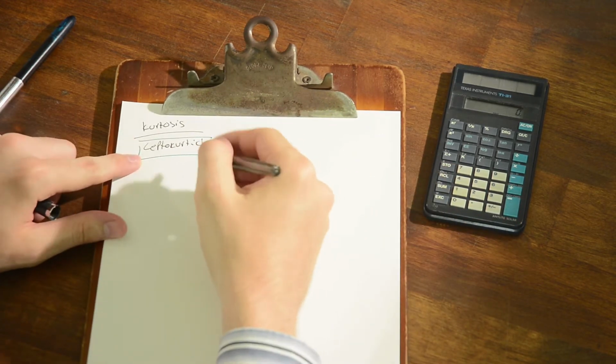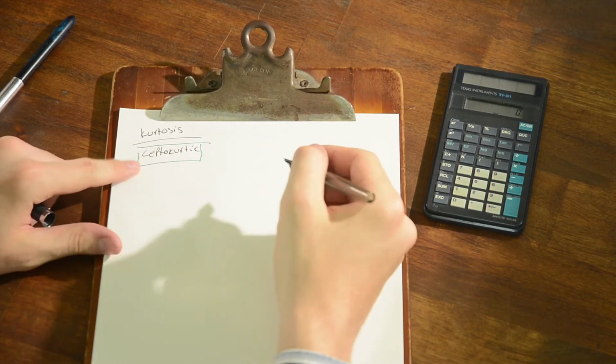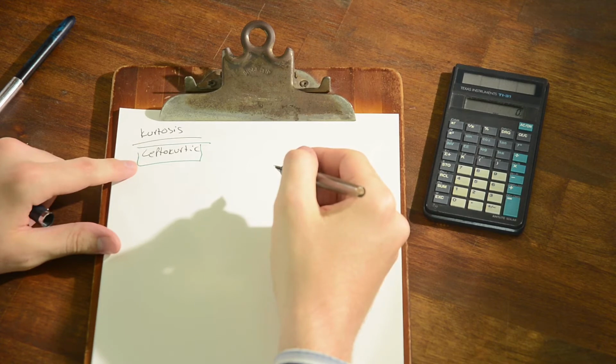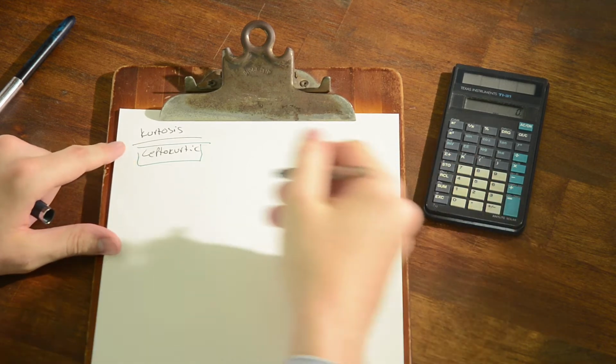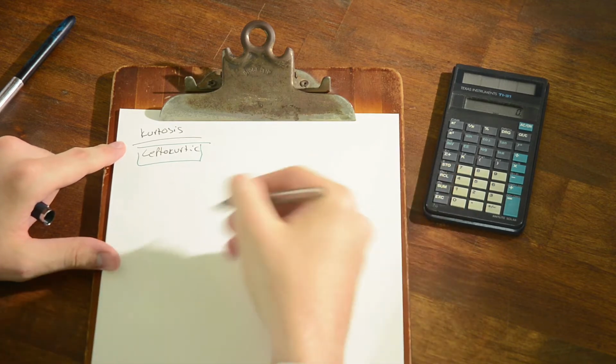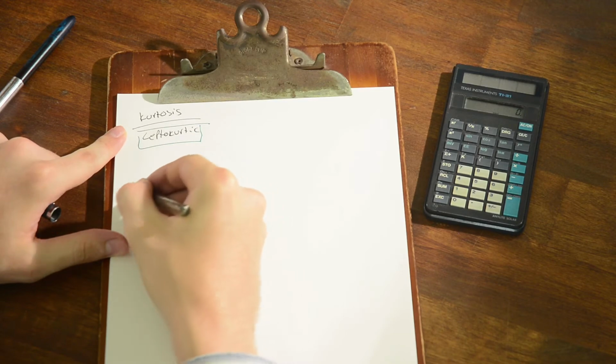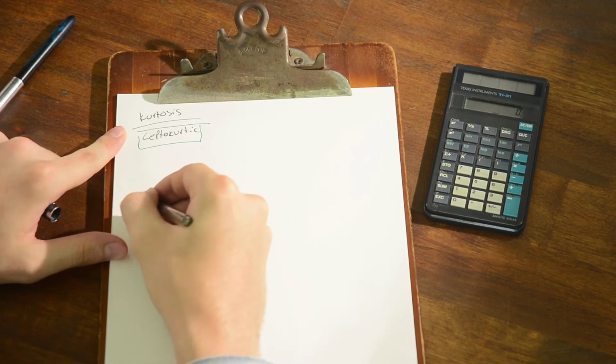Well, lepto sort of means something like skinny or slim. And so it means that the middle part of our distribution is slim, skinny. So we're going to go ahead and see just how well I can draw a leptokurtic distribution for you. So we're going to end up with something like this.